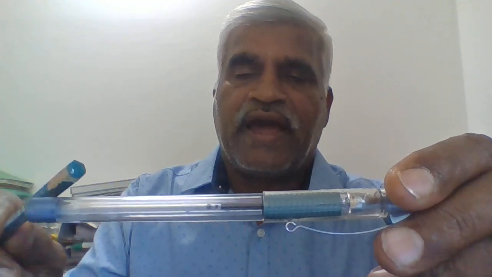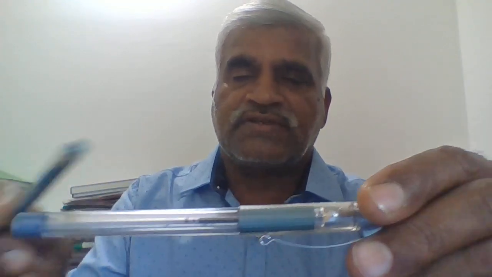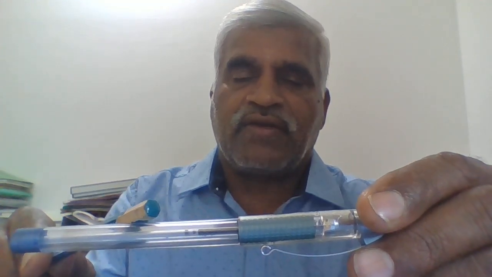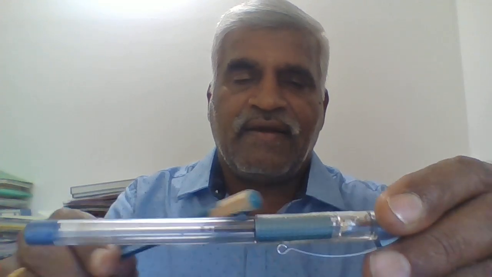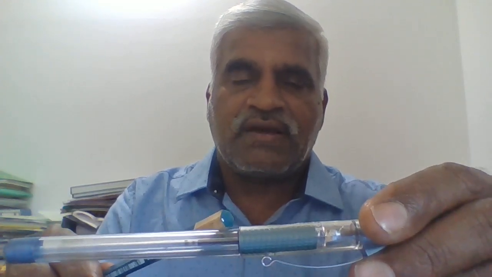Above the line there is a positive shear force of maximum 10 kilonewton, and at the middle point it is 0, where the shear force changes sign. At this point you will get the maximum bending moment, because for any beam with a symmetrical load, the maximum bending moment occurs where the shear force changes sign in between the beam.